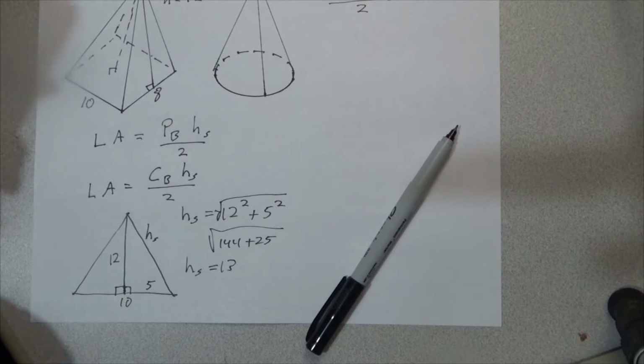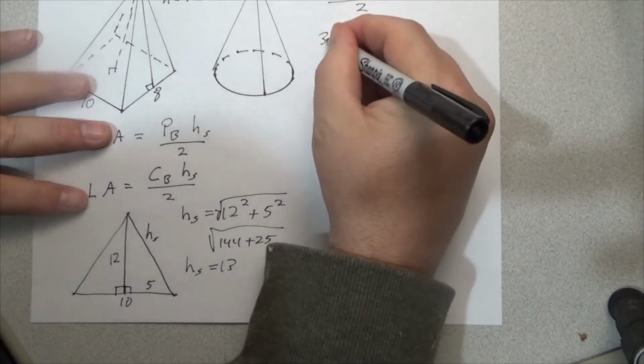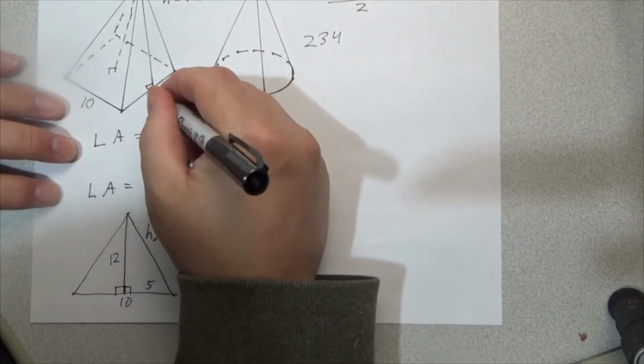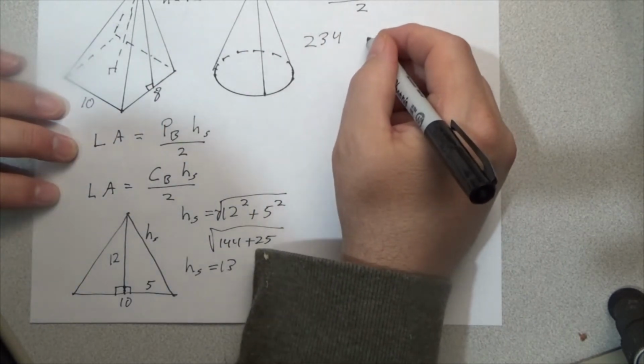So 36 times 13 divided by 2, 234. 234, and we'll just call it inches. It doesn't matter what the units are right now.